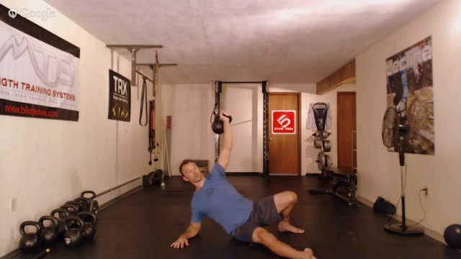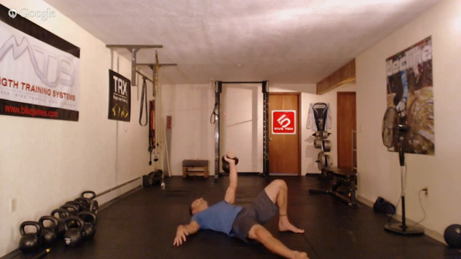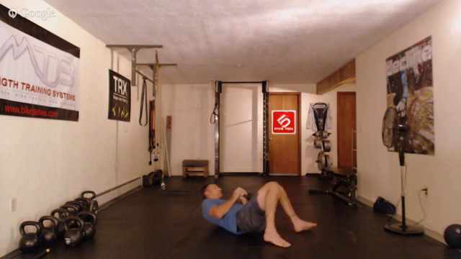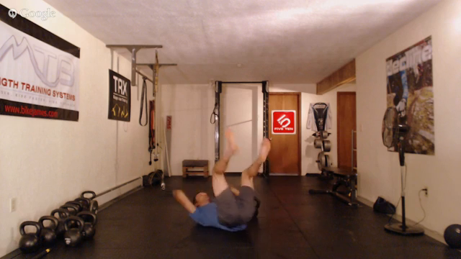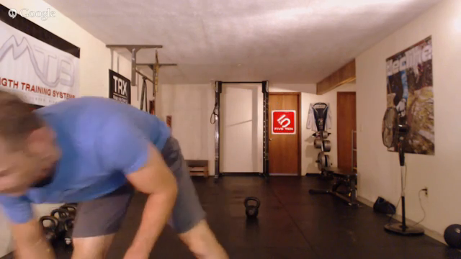Now here's the important one. A lot of times when people come down, they'll just let this collapse. Really drive this elbow into the ground and push your shoulder down away from your ear as you come down. And two hands down, and there you go. So just making sure that you're keeping an eye on that shoulder position during that exercise is very important.